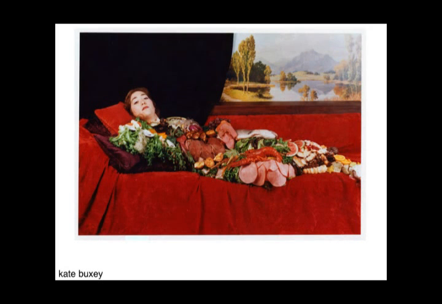Traditional still life, landscape, and nude painting often showed idealized scenes, such as bouquets of flowers that would never have bloomed at one time, and landscapes that appear natural but were highly constructed. Kate Buxey combines these traditions in one self-portrait. In the image, she's clothed with a feast of traditional British foods.